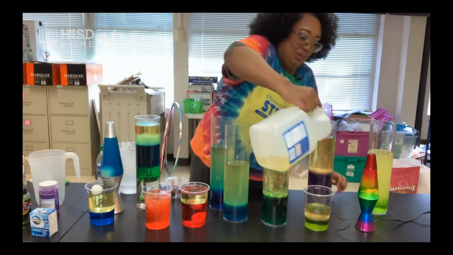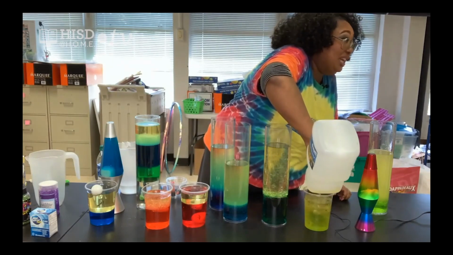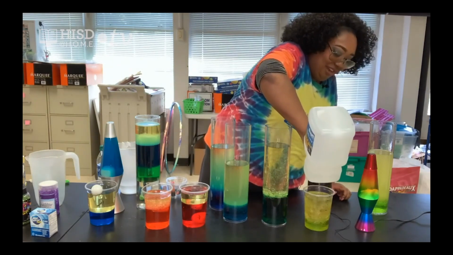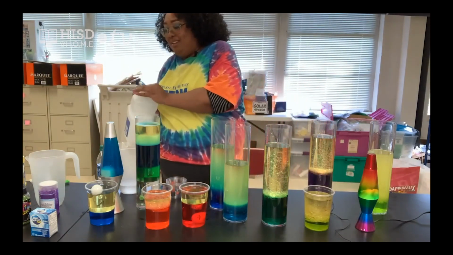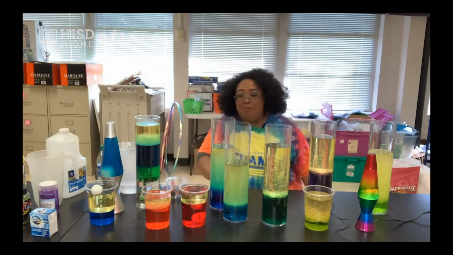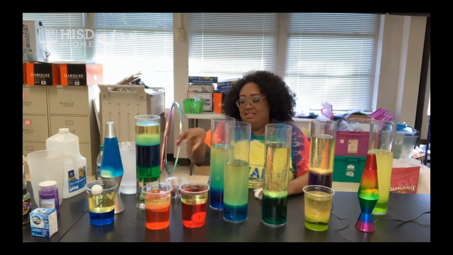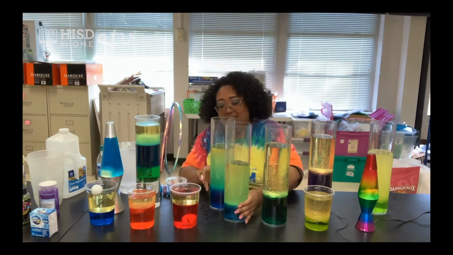Put some in this one. Assistants, what do you think? Do I have enough oil? Are we excited? I'm sweating. Okay, here we go. Here are my Alka-Seltzer tablets. Let's see what happens.